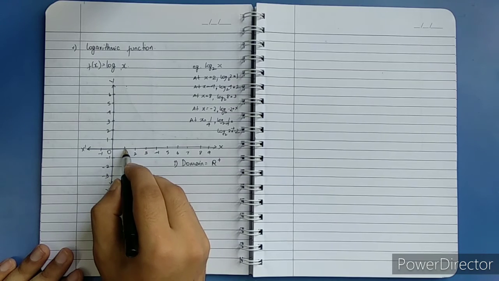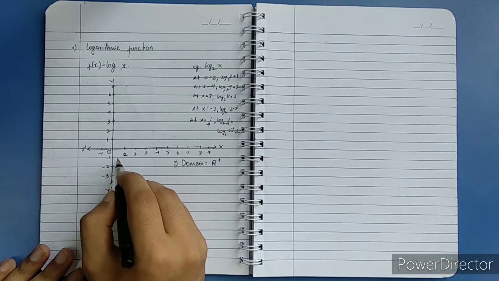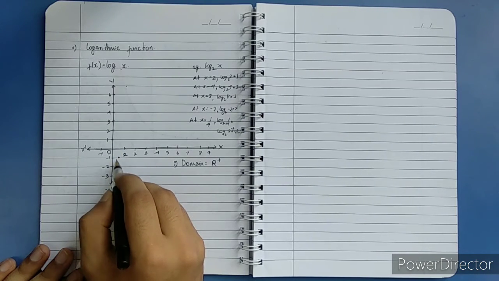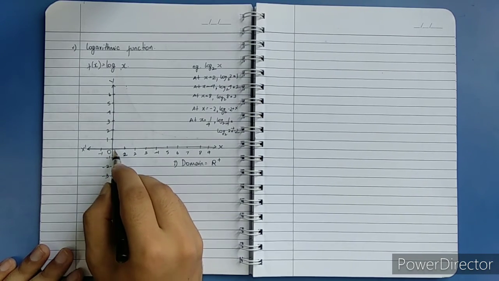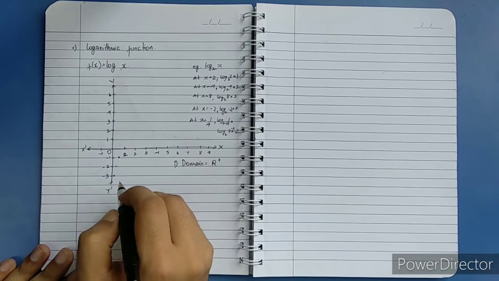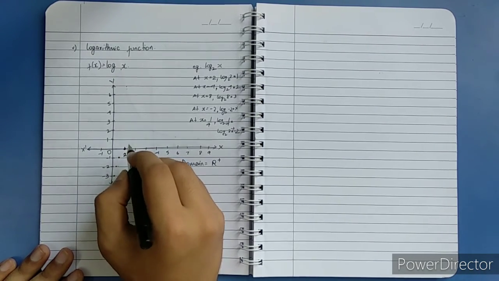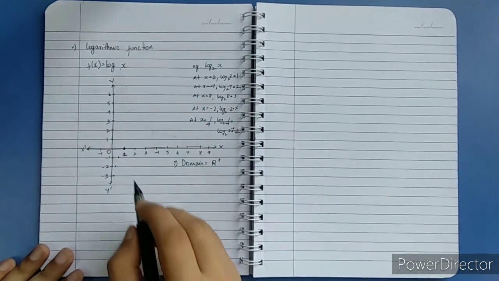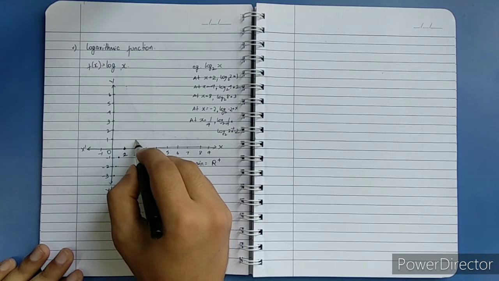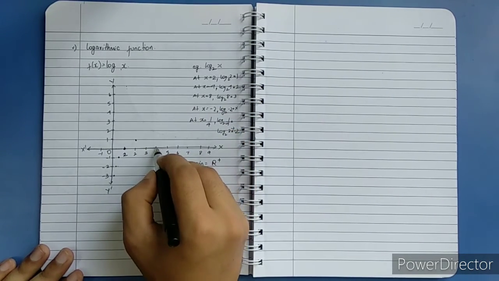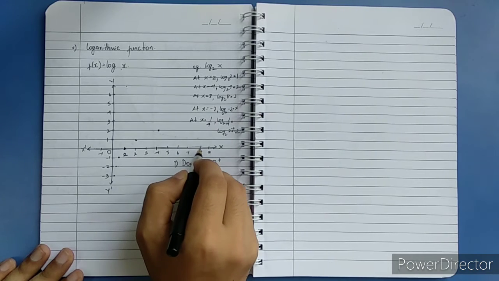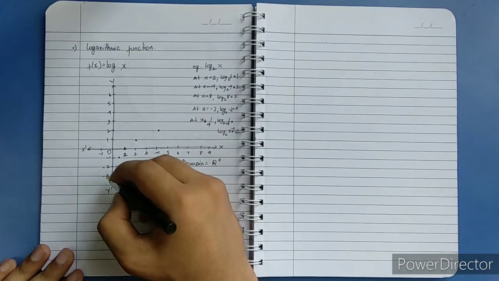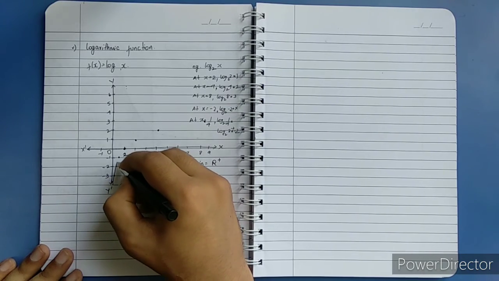So for values less than 1, we are getting negative values. At 1 by 2 we'll get minus 1, at 1 by 4 we'll get minus 2, at 1 by 8 we'll get minus 3. Whatever the base, log of 1 is always 0. Log 2 is 1, log 4 is 2, log 8 is 3. So the logarithmic graph looks like this.